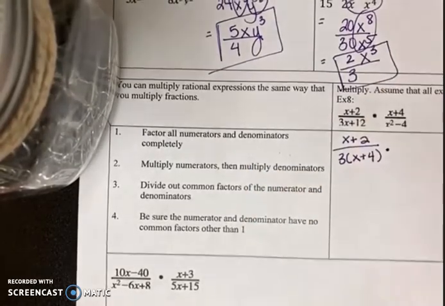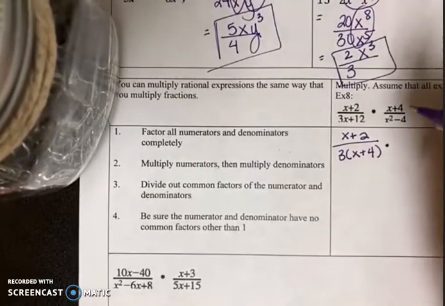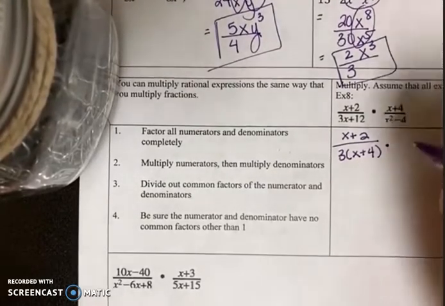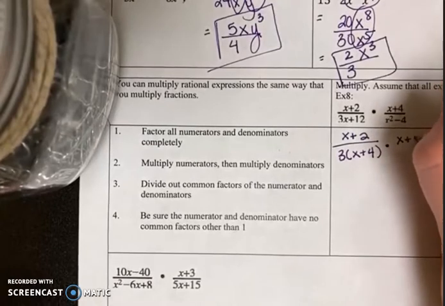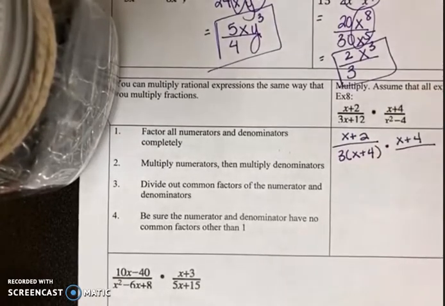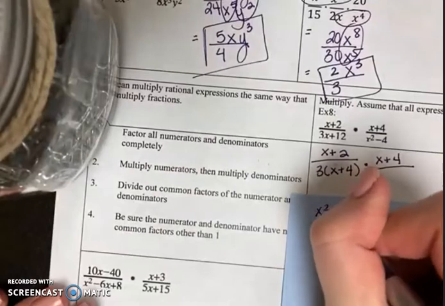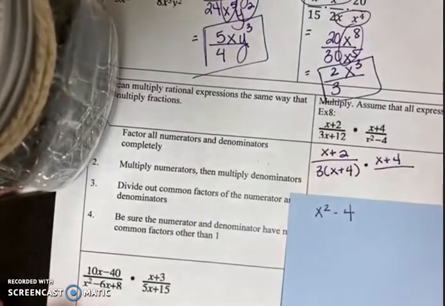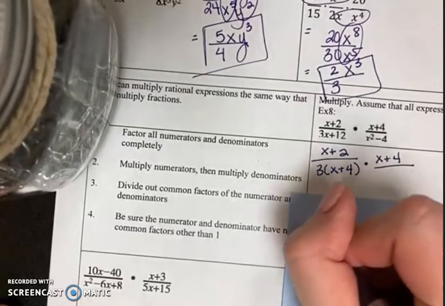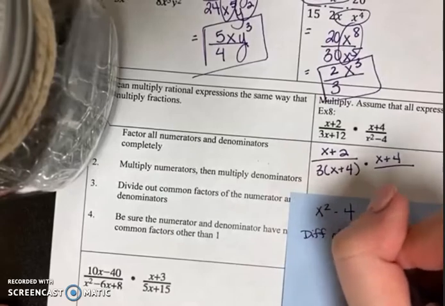In the second term, my numerator is x plus 4, which cannot be factored any further. But I am going to try and factor the denominator of the second term, which is x squared minus 4. This is actually a special case. It is a difference of two squares.